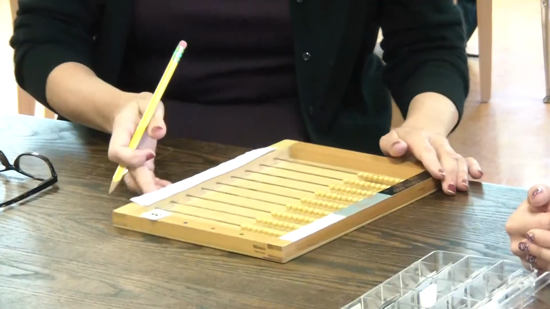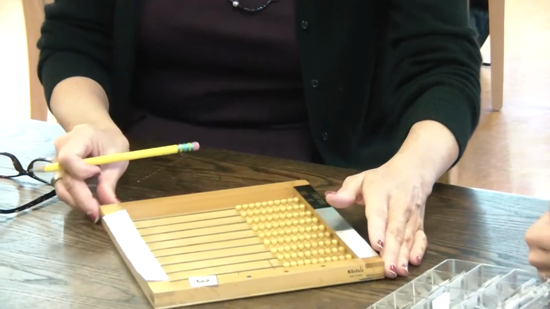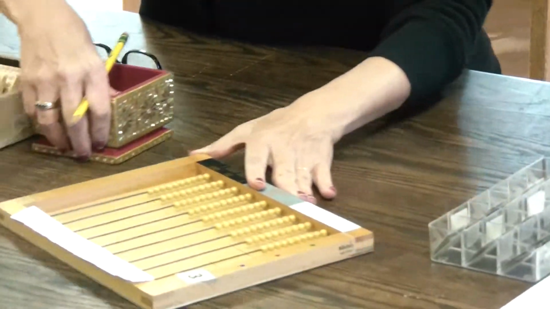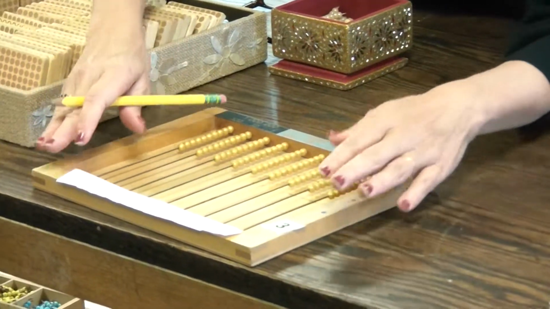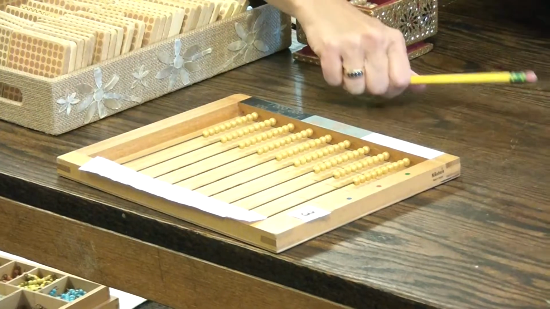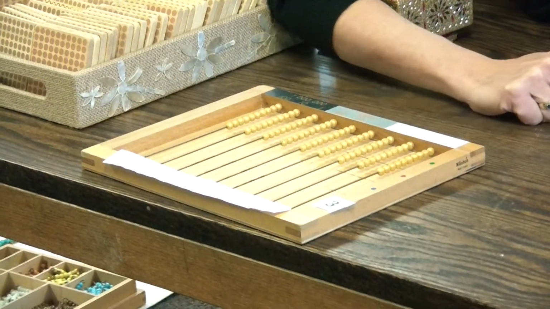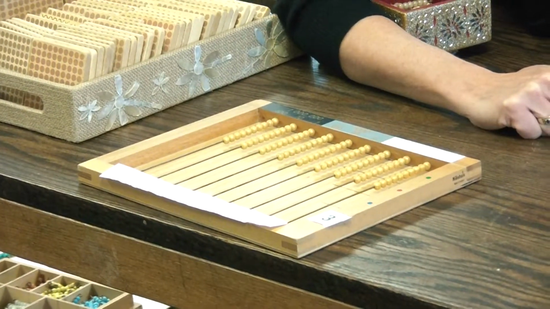So today I'm going to take 4,365. Get it closer to you. Can you see it? You can come up and see it. And I'm going to multiply that number, 4,365, by 3, right?